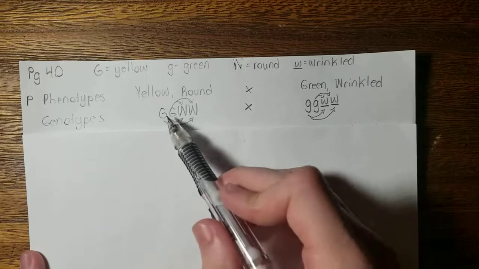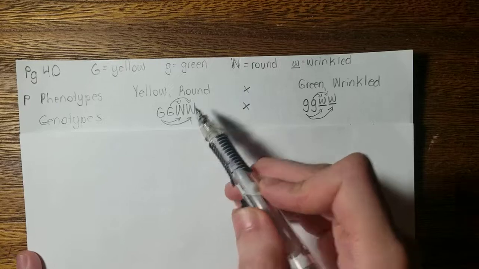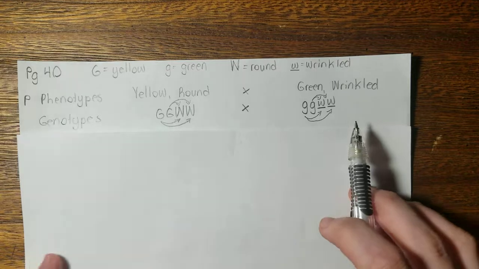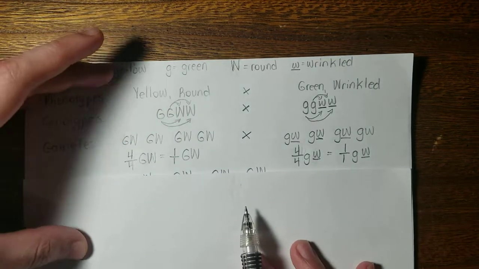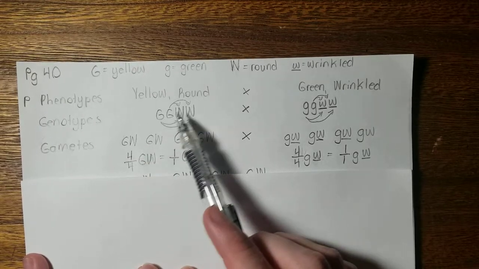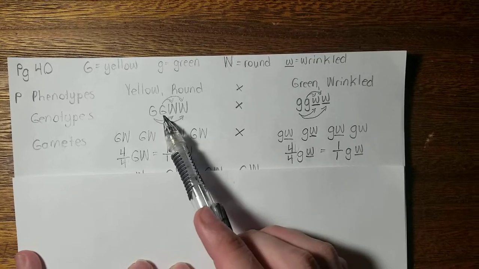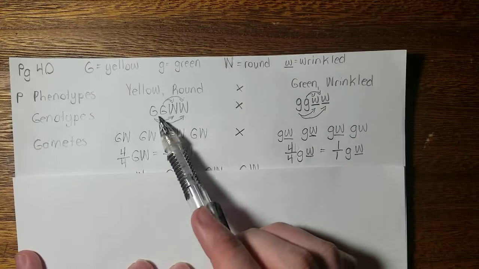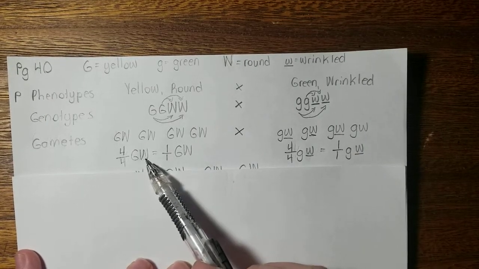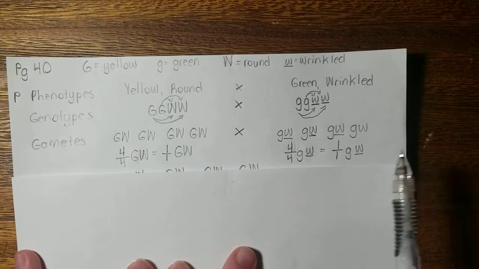In order to get the gametes, we have to distribute this G with this W, this G with this W, and then this G with this W, this G with this W. Same on this side. This is what we get right here. So we get one GW from those two, this GW from these two, this GW from these two, and this GW from these two. Same on this side. And so we get a total of 4 out of 4 GWs, which is just equal to 1 out of 1 GW. Same on this side.